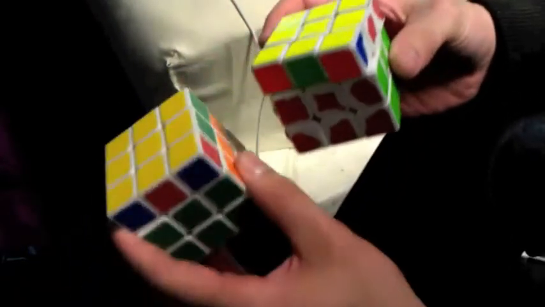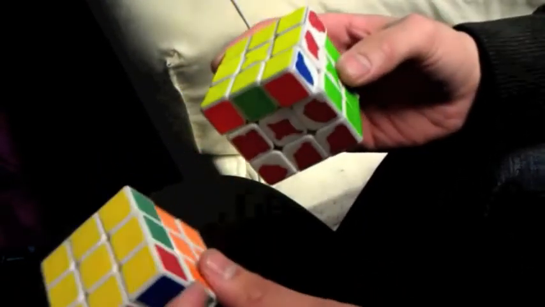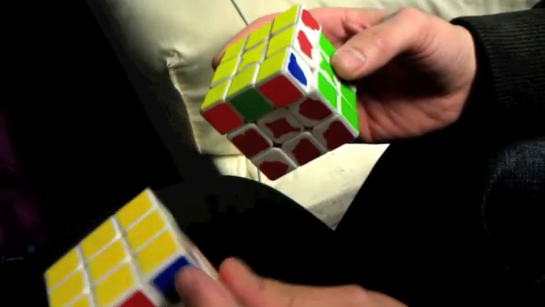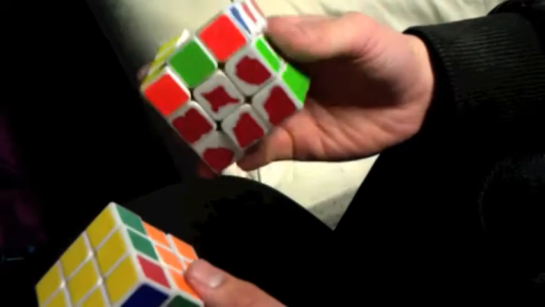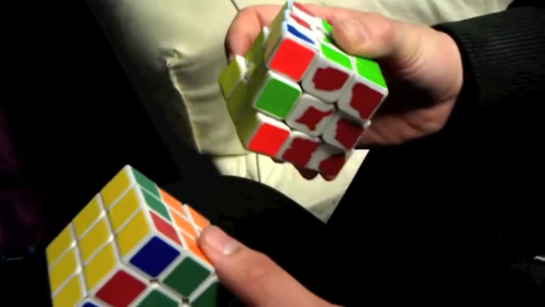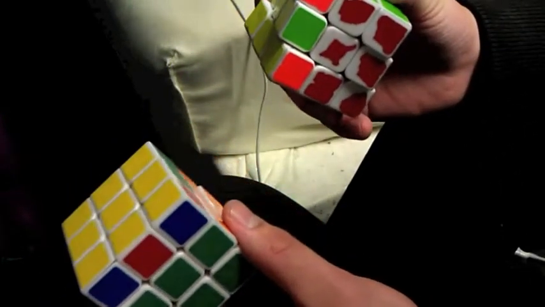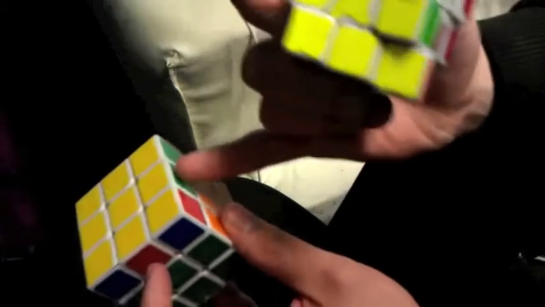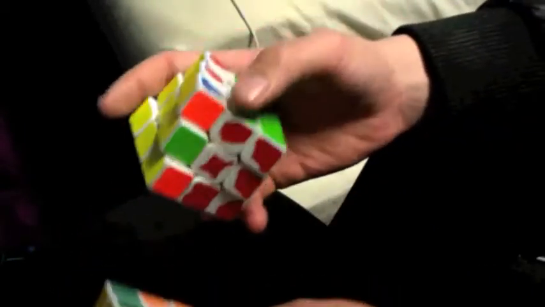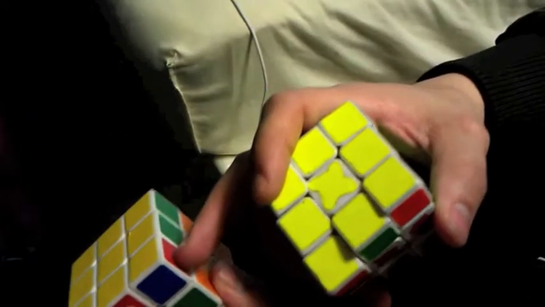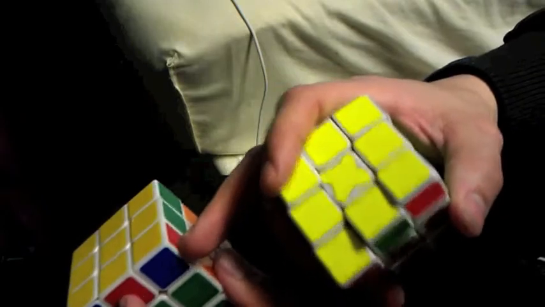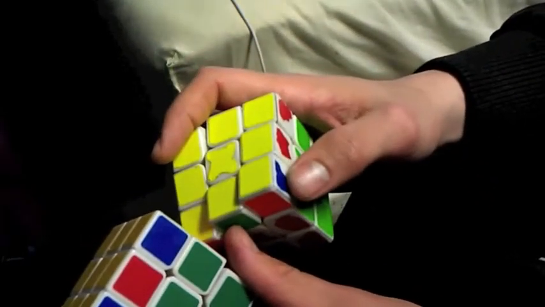Alrighty, so now we're moving on to the next section, which is where we have headlights and a block. So it's pretty distinguishable. This is also incredibly easy. There's not anything you need to do, really. All you need to ask when you have headlights and a block is, are these the same color, or are they not the same color? If these two are the same color, then you have an A-perm. If they're not the same color, then you have a G-perm.